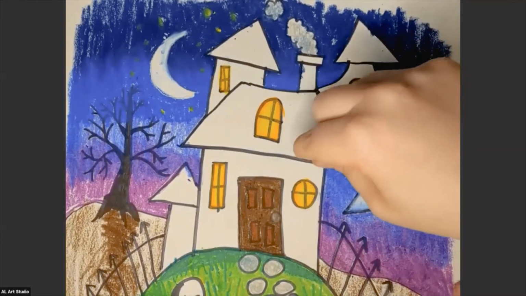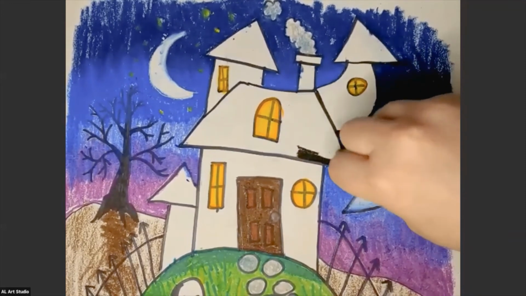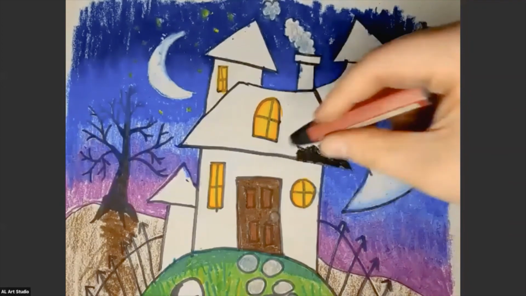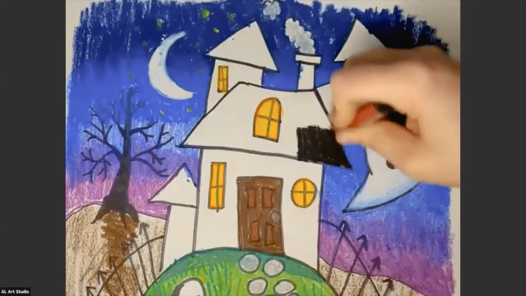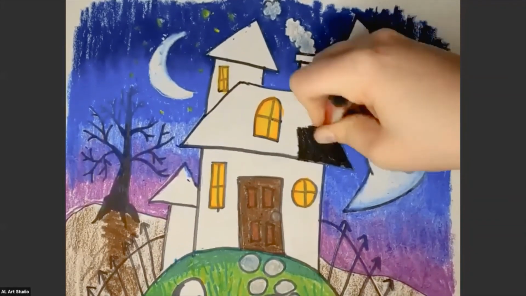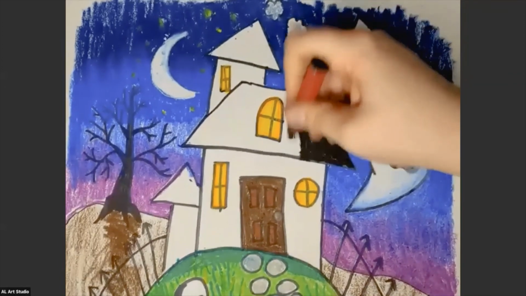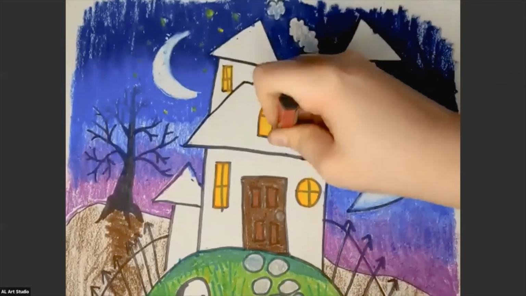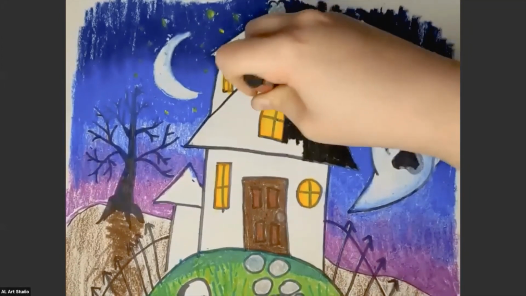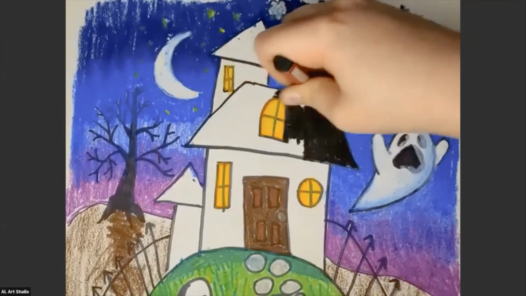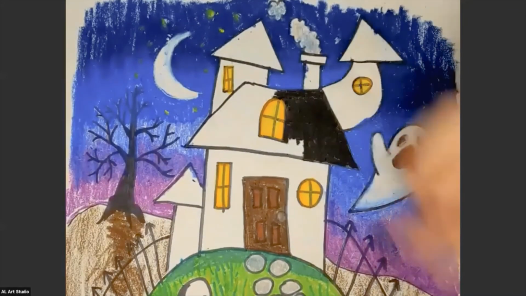I'm not going to do Sharpie this part because Sharpie doesn't go on top of other art materials very well. It doesn't really go on top of oil pastel or color pencil or chalk pastel or anything like that. The only thing it can go on top of is watercolor, and you have to make sure your watercolor is dry before you do that. So instead of using Sharpie, I'm going to switch to my oil pastel.